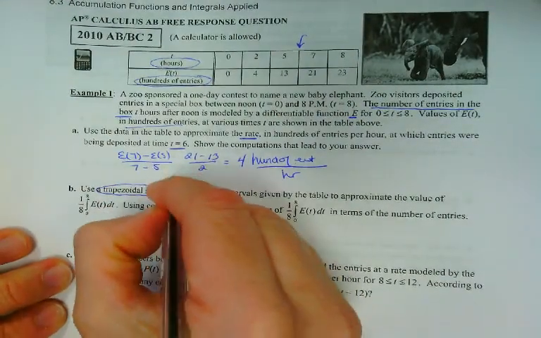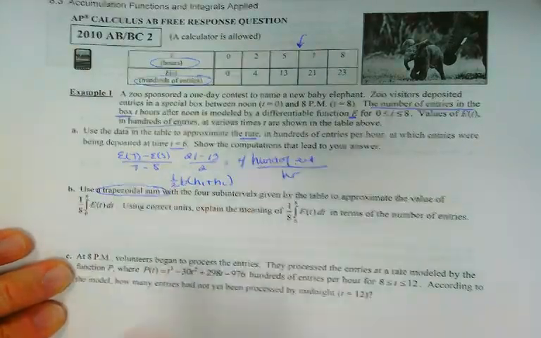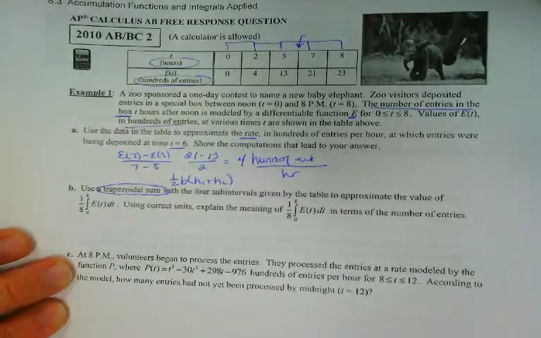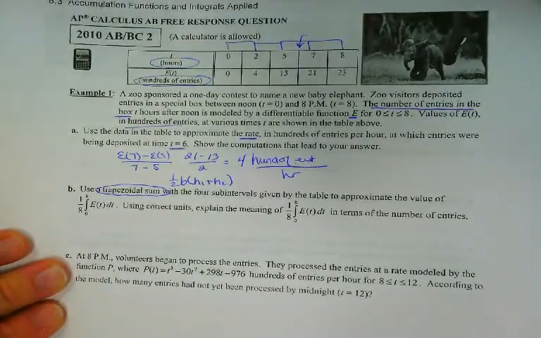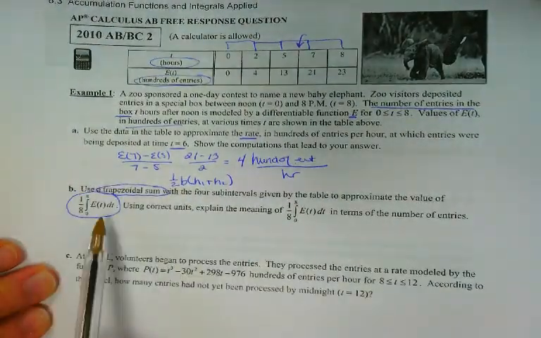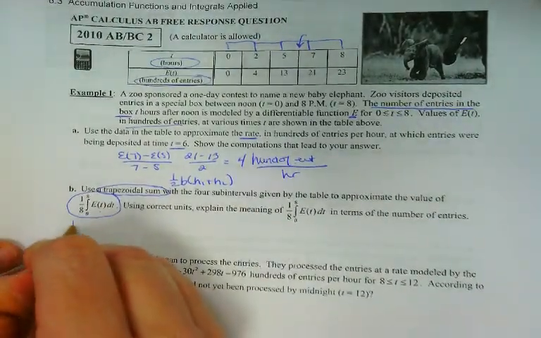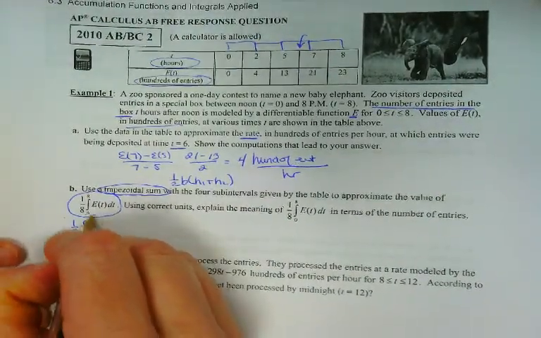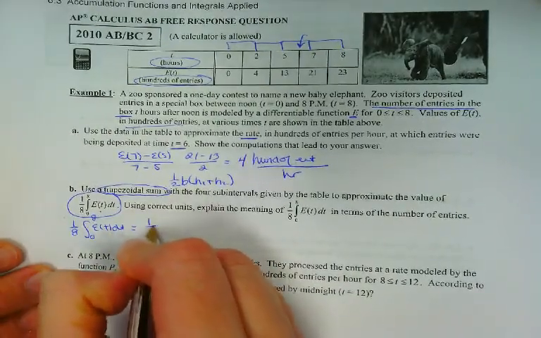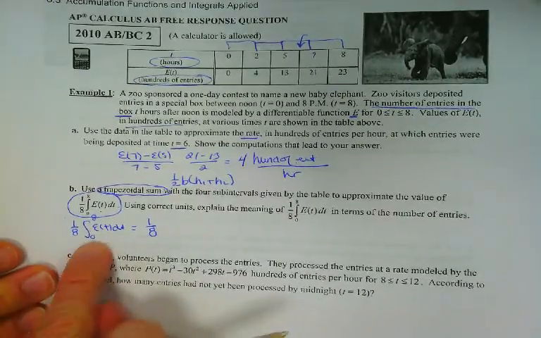Part B, we wanted a trapezoid. Okay, so obviously we have to know that formula. 1/2 base, height 1 plus height 2. 4 subintervals, which broke up real nice between 0 and 8. But here's the thing a couple of you missed. Some of you got it, but a couple of you missed. You're finding this. Not only are you integrating, but you have to multiply by 1/8. So I want to say 1/8 the integral 0 to 8 of E of t dt is equal to 1/8 my trapezoidal Riemann sum. I have to take 1/8 of my approximation.